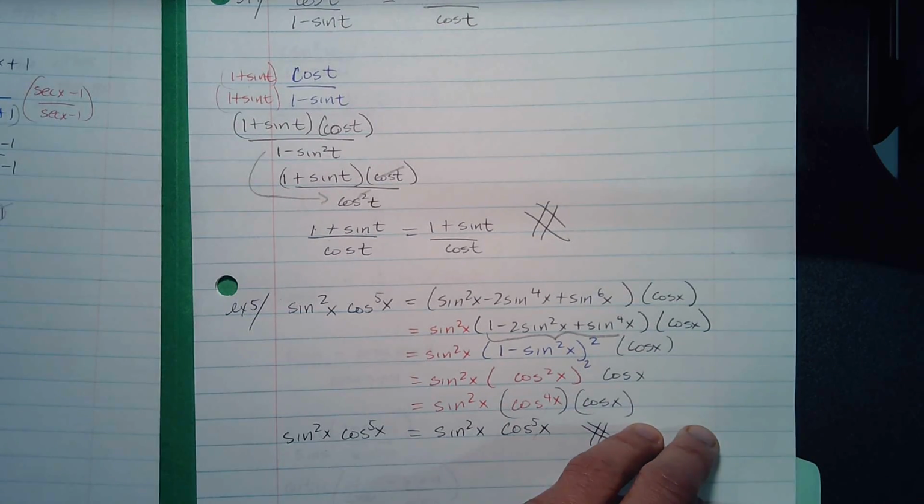And this takes a lot of practice, so be patient and just keep on working at it.